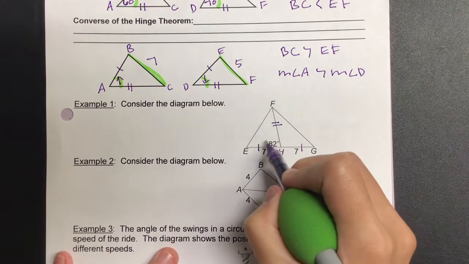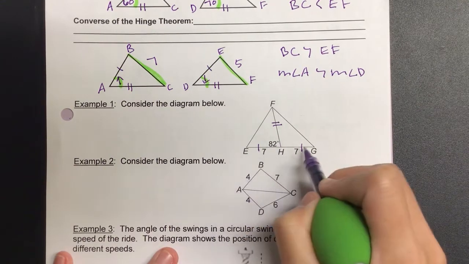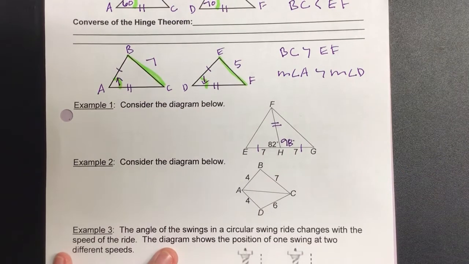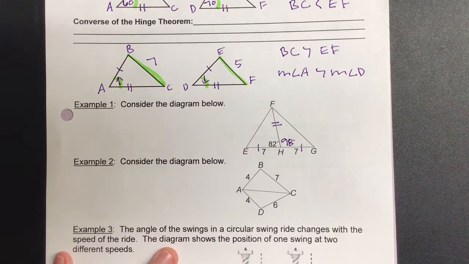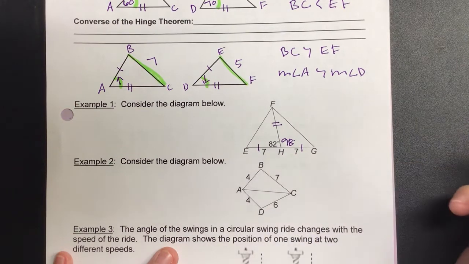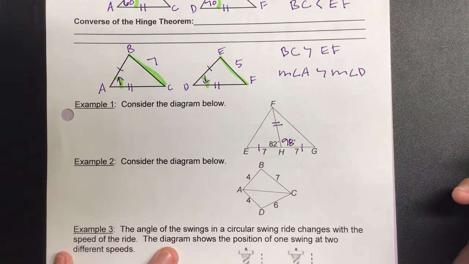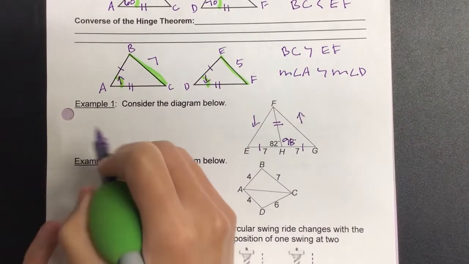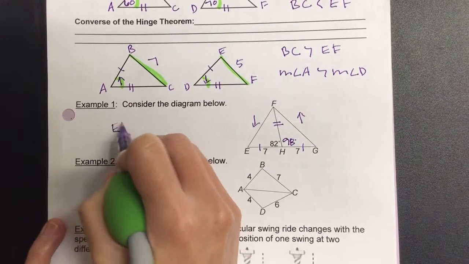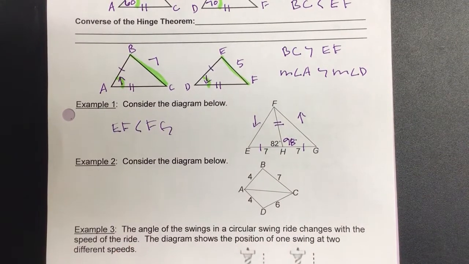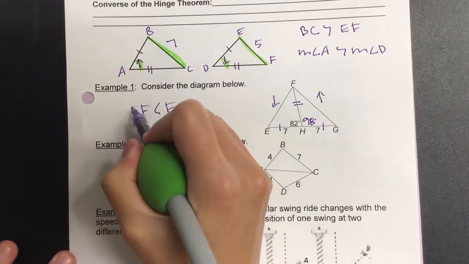Definitely. So if I know this is 82, because we have a straight line, this one has to be 98. Why is that? Must equal 180. Very good. So 98 is greater than 82, so therefore, which one must be smaller? EF must be smaller, and FG must be greater. And the only conclusion I want is EF is less than FG. If you say FE and GF, that's fine too.